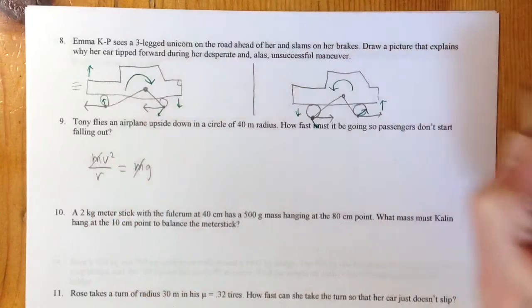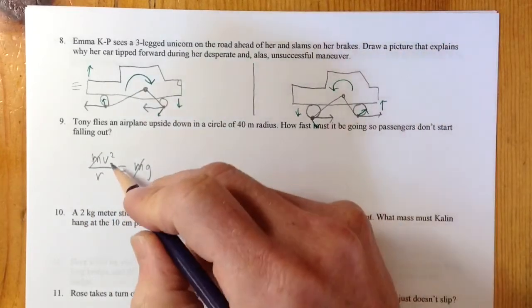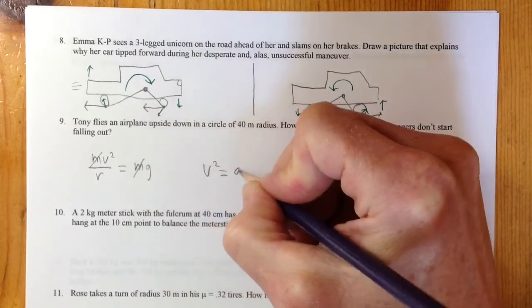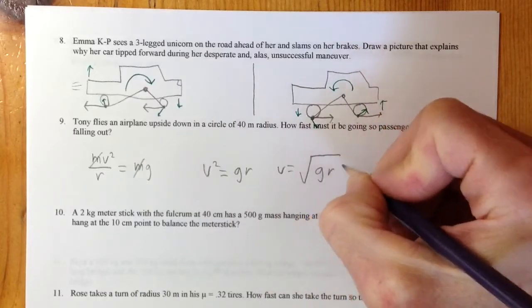Mass cancels, so it doesn't matter how heavy you are. If you want to know how fast you're going, you solve for v. So let's see, v squared is equal to gr, or the velocity is just the square root of g times r.